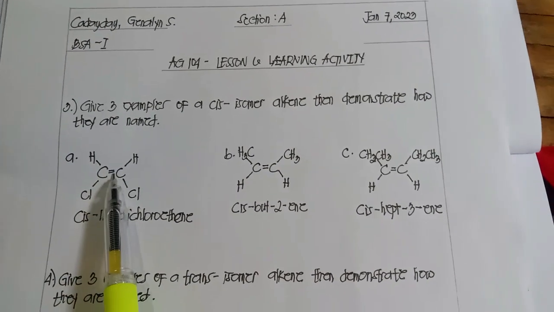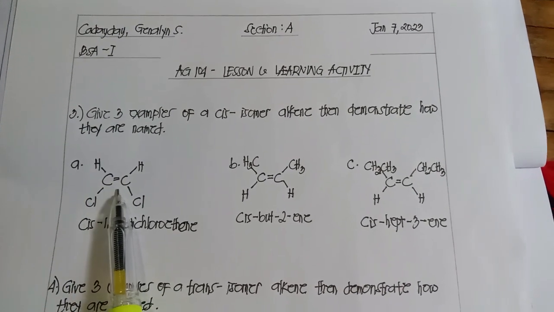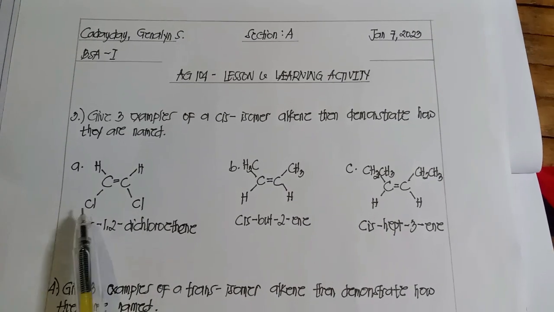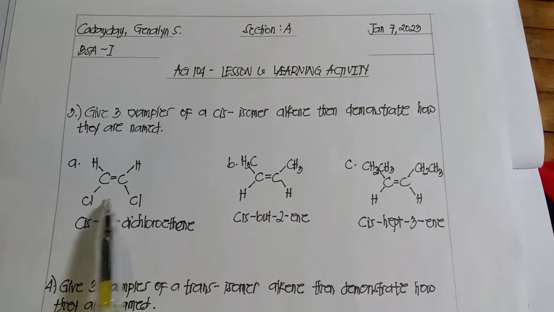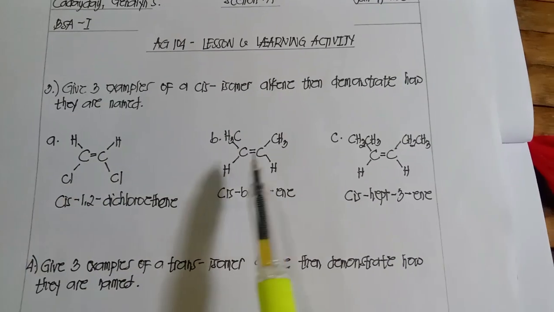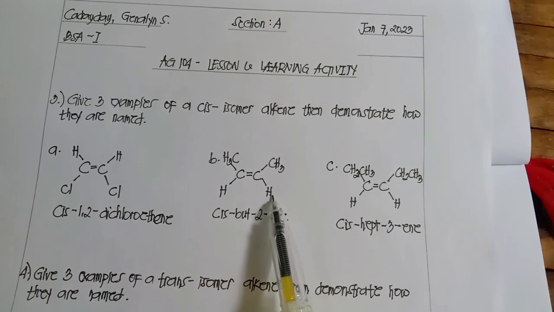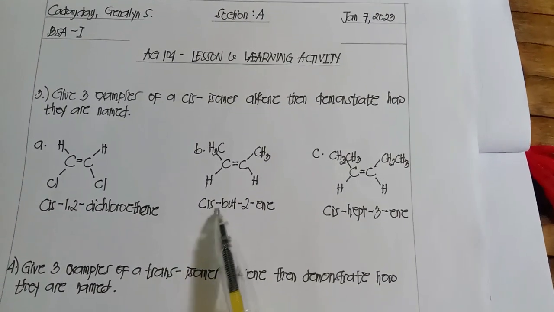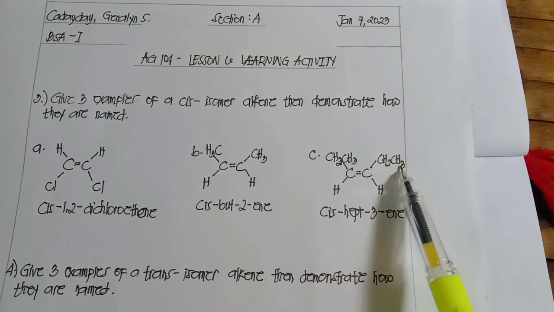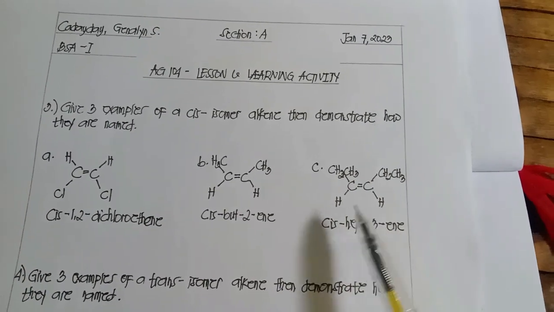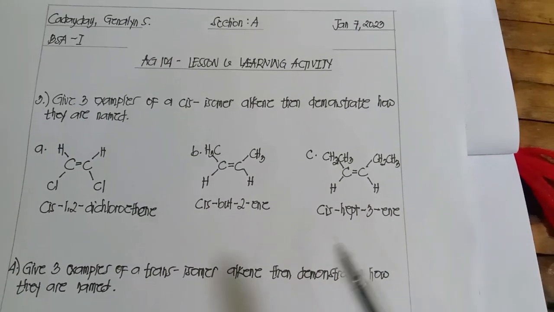We have the double bond here that indicates the restriction of the rotation. So cis means on the same sides. So on the same side we have chlorine, and here we have hydrogen. Letter B, we have methyl and methyl, hydrogen and hydrogen. So this is named as cis-butene. Letter C, CH3, CH3, and H, H, hydrogen. So this is named as cis-hept-3-ene.